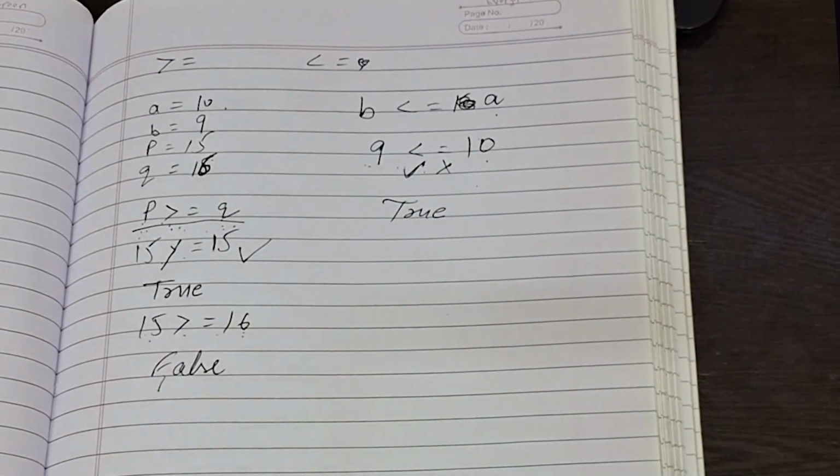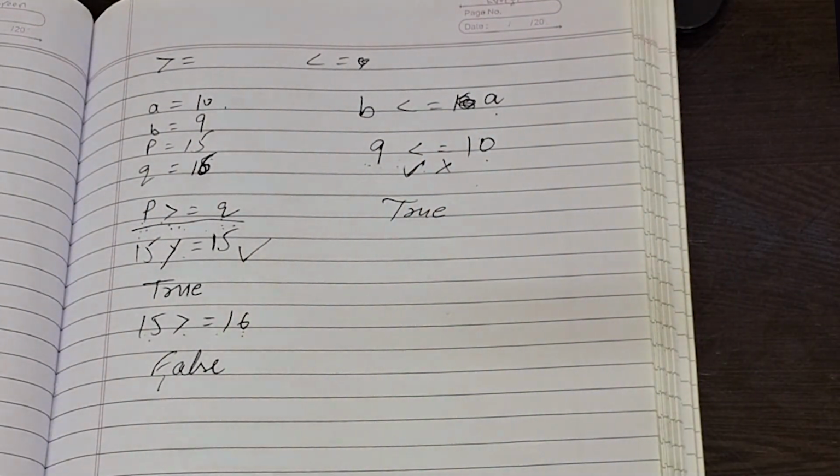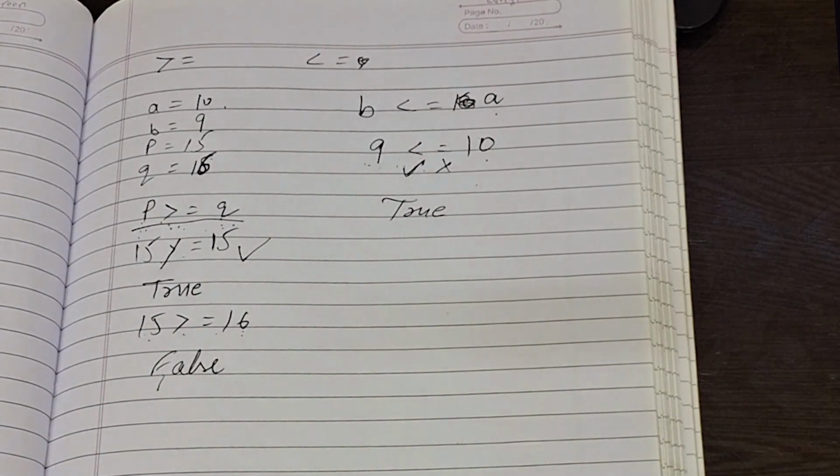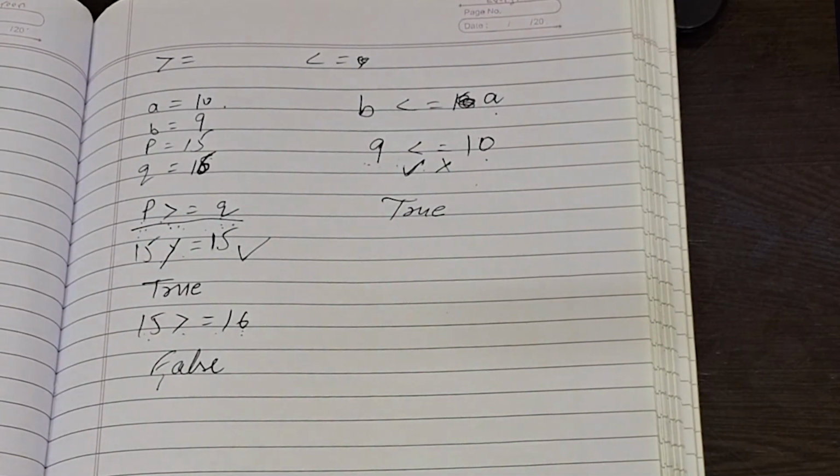So one condition must be satisfied: either it will be greater than or less than, or it may be equal to. Okay, so this is the difference between greater than, less than, and greater than or equal to, and less than or equal to. You have to be precise while doing the output questions from these. Okay, so this is all about comparison operators.